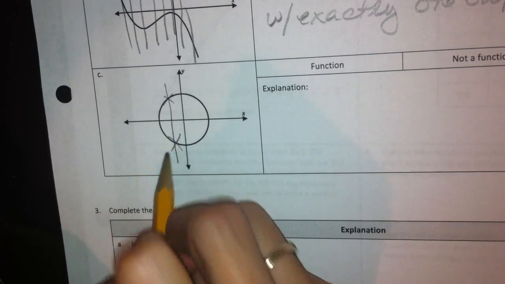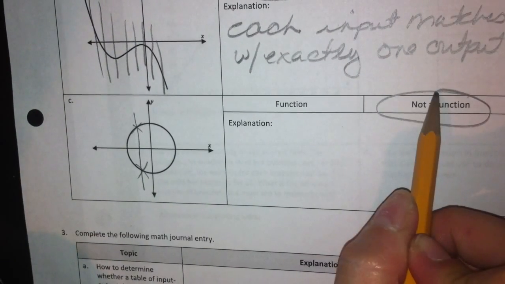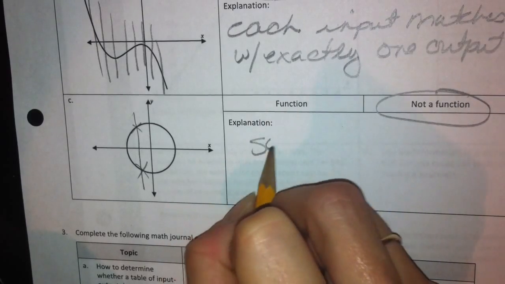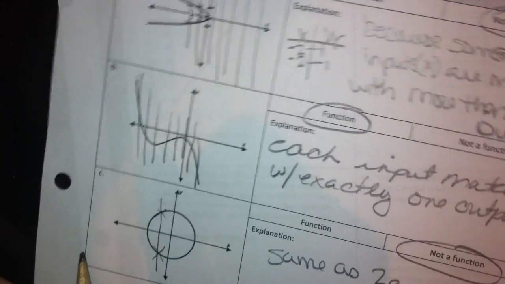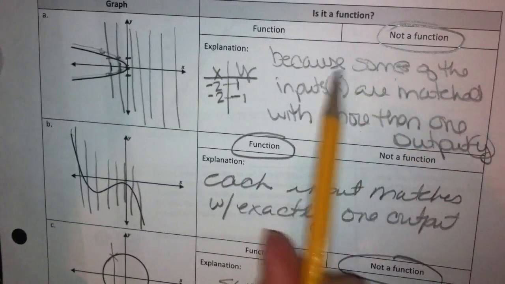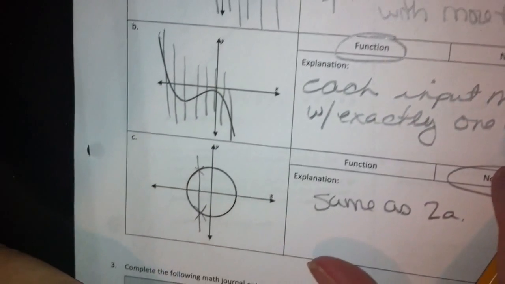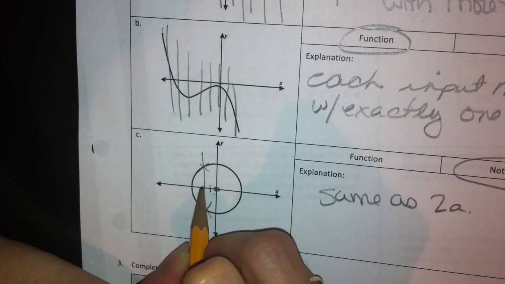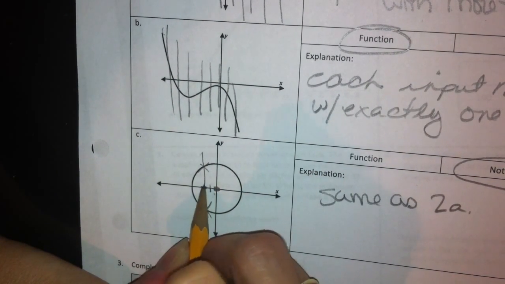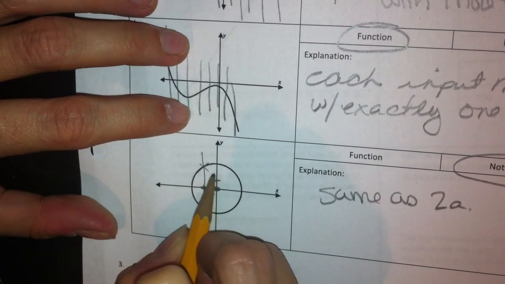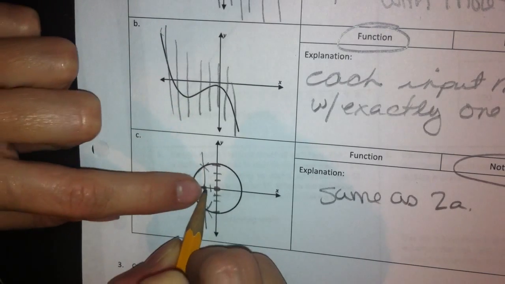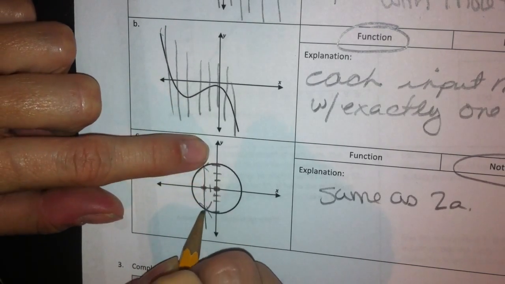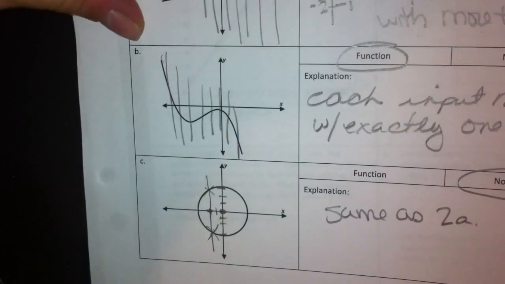All right, let's try this one. Well, wait a minute. My first line fails. Here's once, here's twice. So not a function. And I'm going to go ahead and write same as 2a. We can cheat a little bit there because we're just going to write the same thing again, because some of the inputs are matched with more than one output. Because watch, if this is 0, 1, this is -2 right here. When my x is -2, my y is either, let's say 1, 2, 3, or 1, 2, -3. So when my x is -2, I have two different y's. That's not allowed. Not allowed at all.